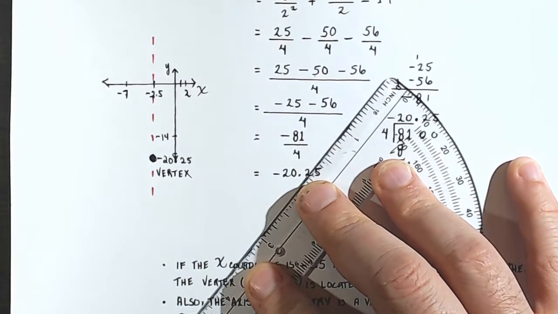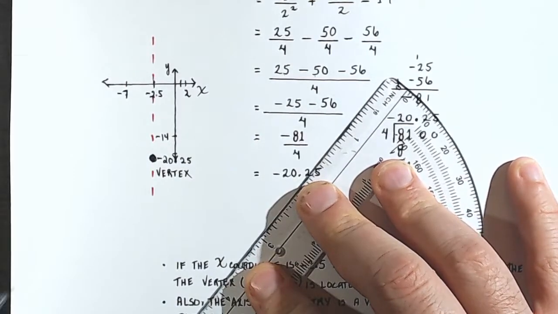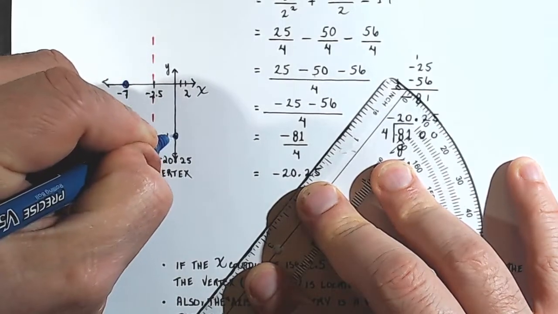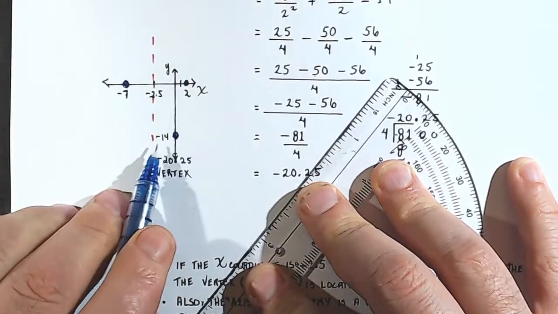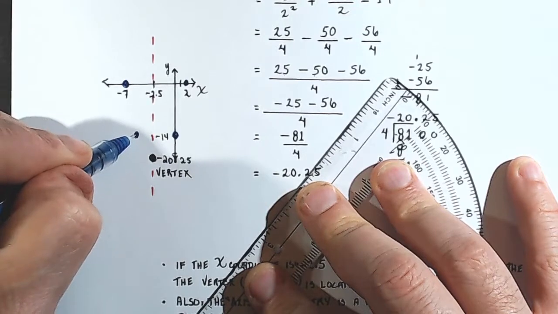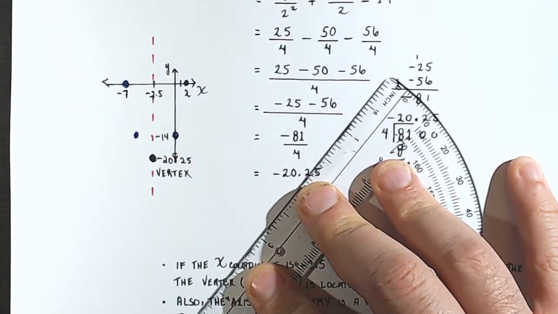And now we'll just sketch in a quadratic passing through all these points here. Remember, I'm going to find this reflected point, just basically reflecting it visually so I know where to sketch. That way I've got a symmetric sketch that I'm going to perform here.